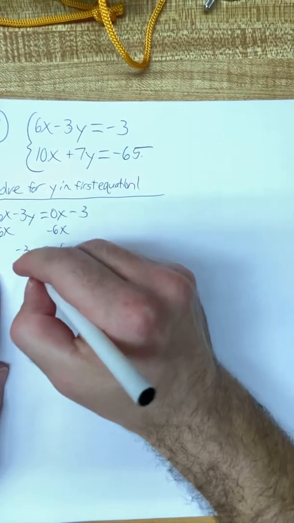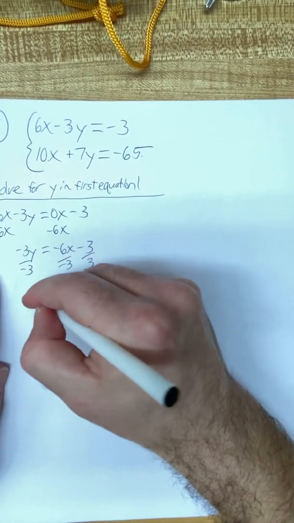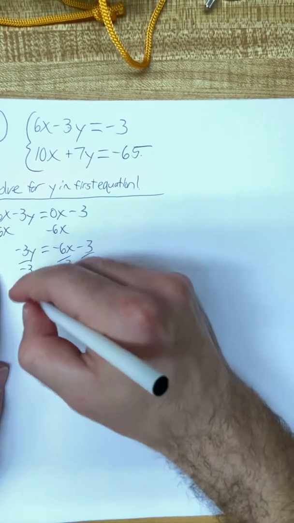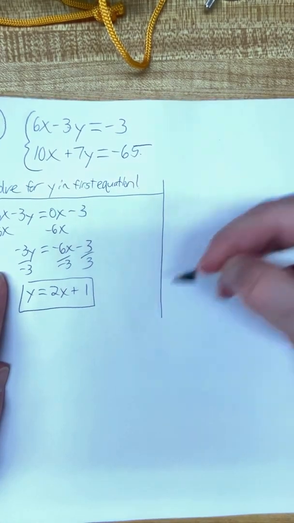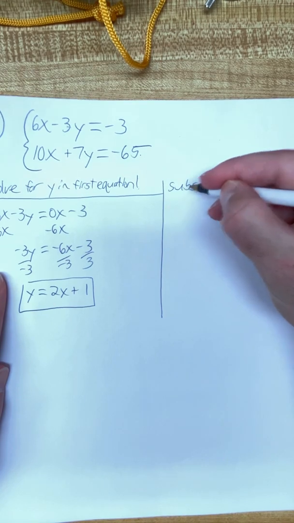Subtract 6x from both sides. I'm going to divide everything by -3. So I get y equals 2x plus 1. So I solved for that in the first equation. So now I got to use my second equation. All right, substitute into second equation.